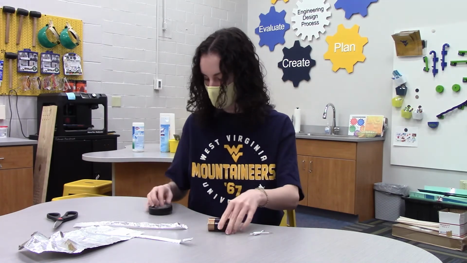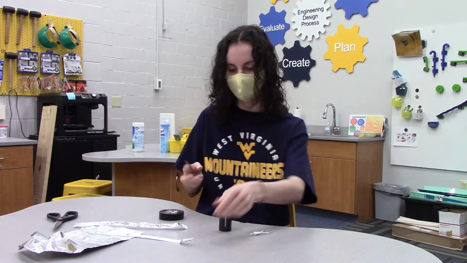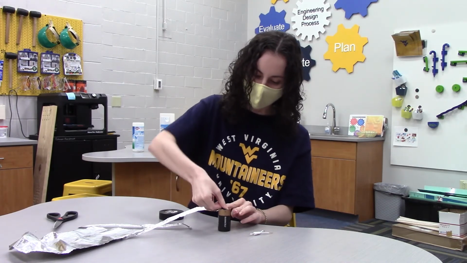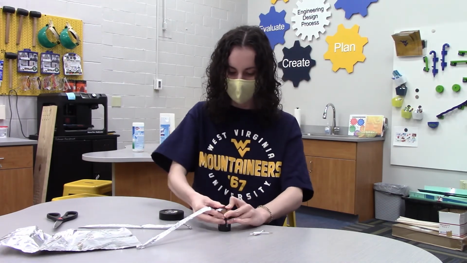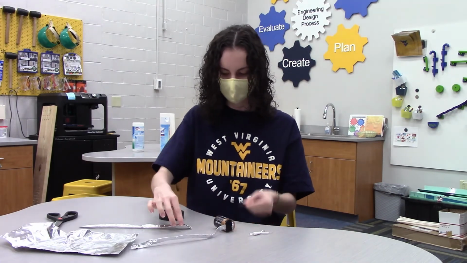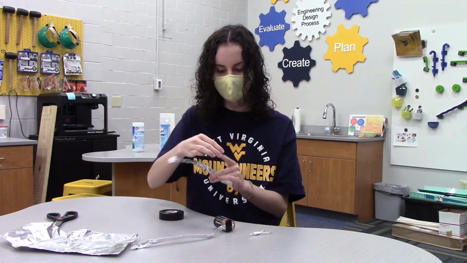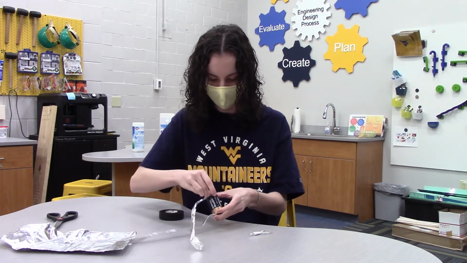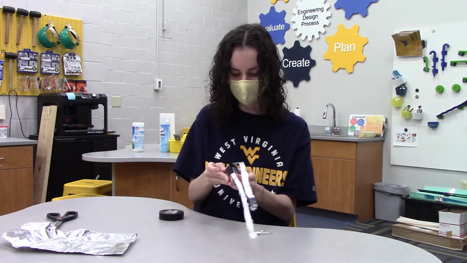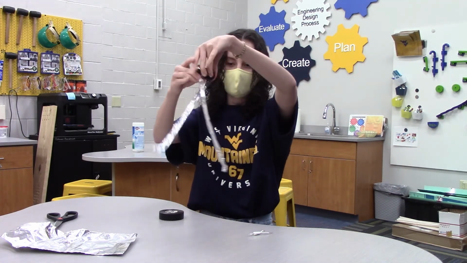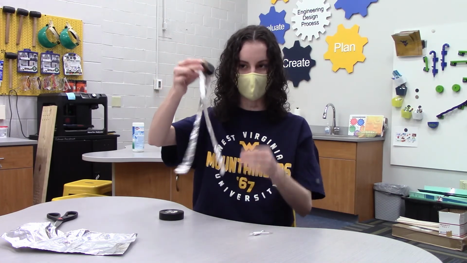We're just going to tape it with our electrical tape, just like this. And we'll get our other strip and tape it on the negative side. Just like this. So then you should have a battery with 2 strips of aluminum foil coming from it.